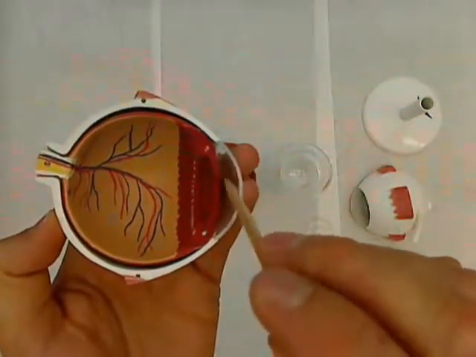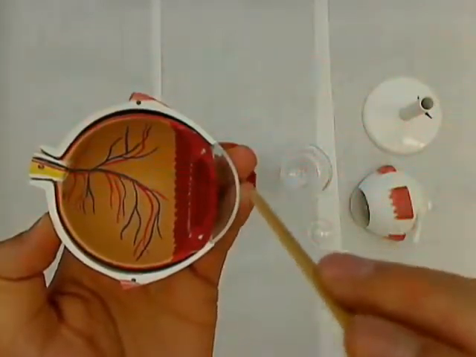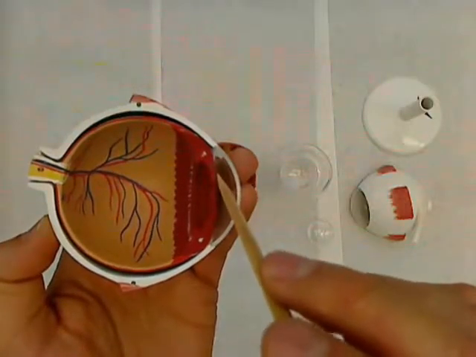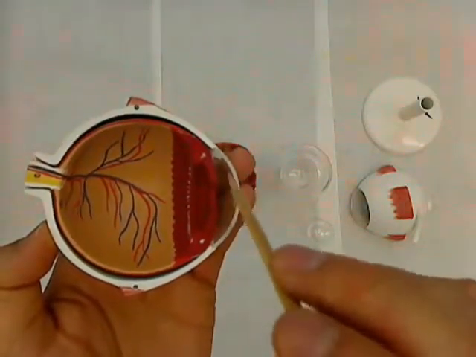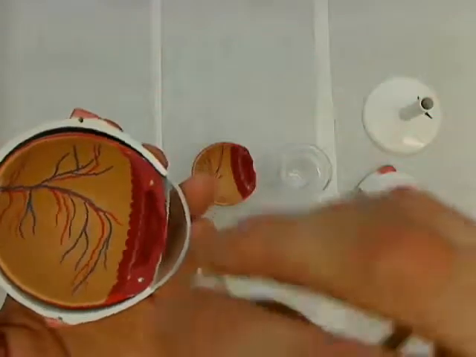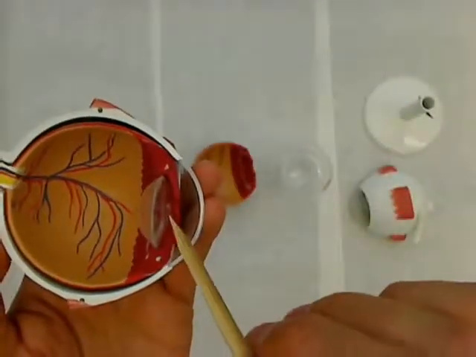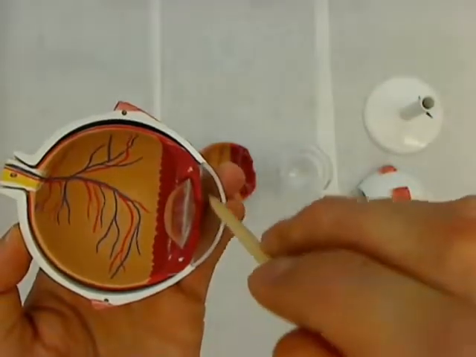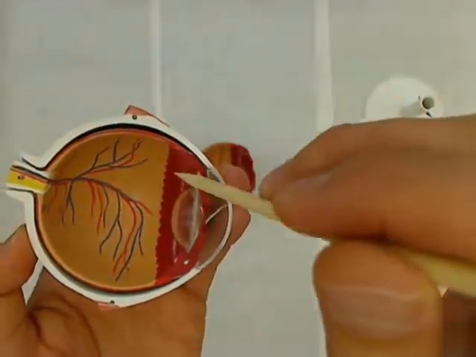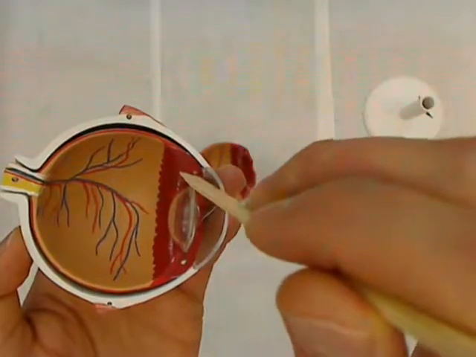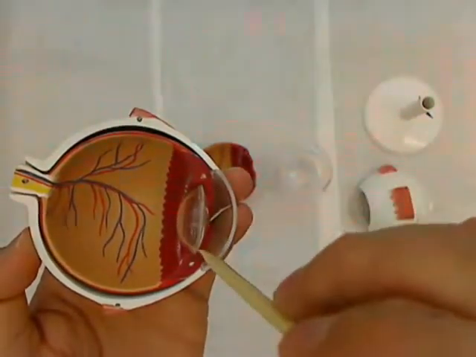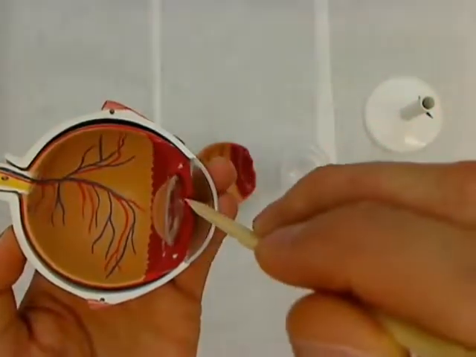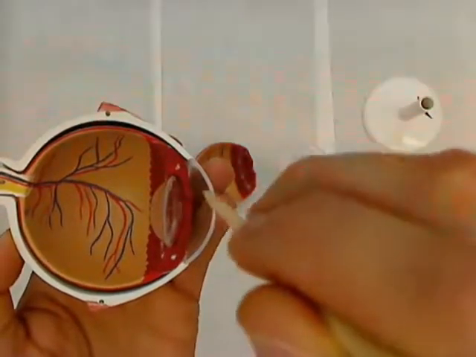This compartment up here is the anterior compartment because it's towards the front of the eye. It is between the iris and the cornea, or some textbooks say it's between the lens and the cornea. Both of those are correct. The compartment is filled with aqueous humor. Aqueous humor is produced back here in the ciliary body, and it flows around the lens and nourishes the lens, and then it flows up through the pupil and into the anterior compartment.